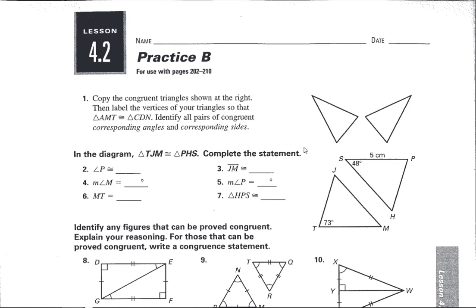Okay, here we have the 4-2 Practice B worksheet. For number 1, they want us to copy the triangles at the right and then label them so that triangle AMT is congruent to CDN. So we need to make sure that A matches with C, that M matches with D, and that T matches with N.